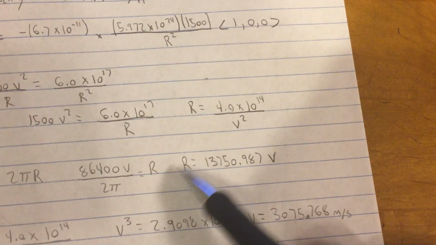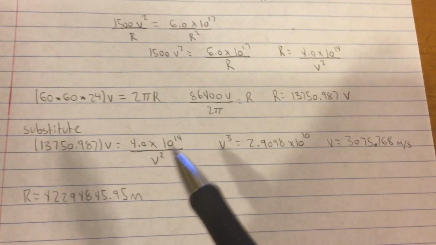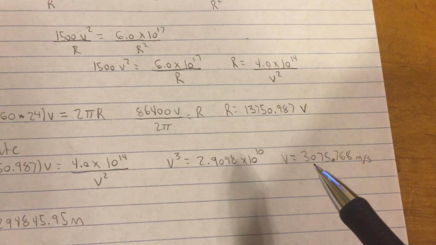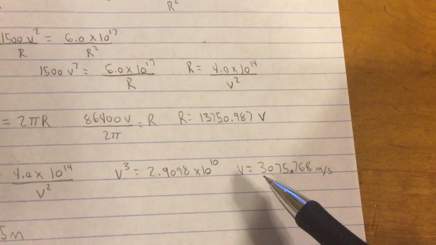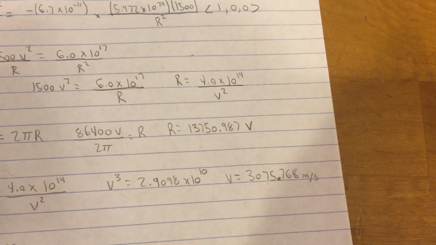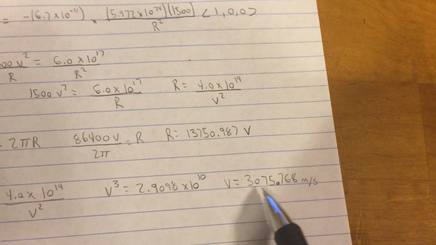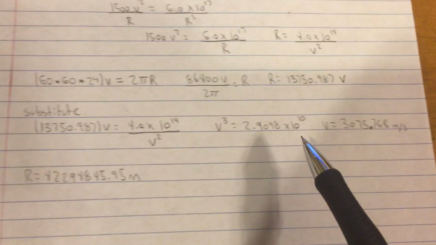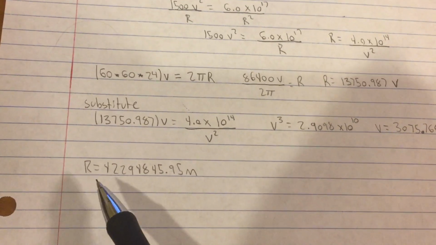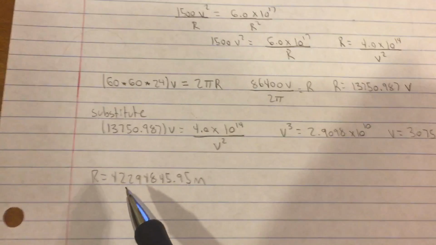So now we have two relationships. We can solve for the velocity of the satellite, which will be its perpendicular velocity initially, and this will be this number here. And we can also determine the distance that the satellite will need to be from the center of the Earth, which is this number here.